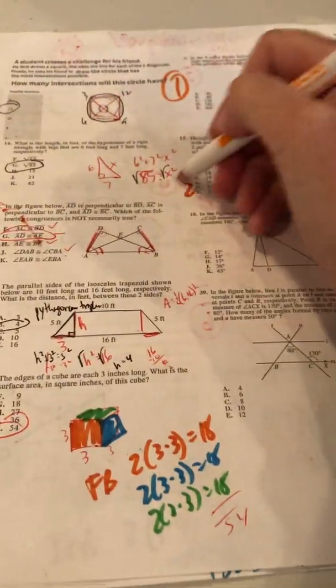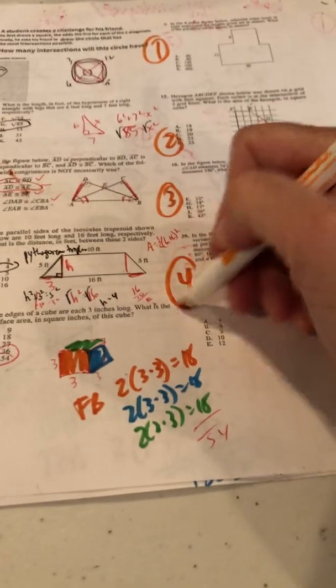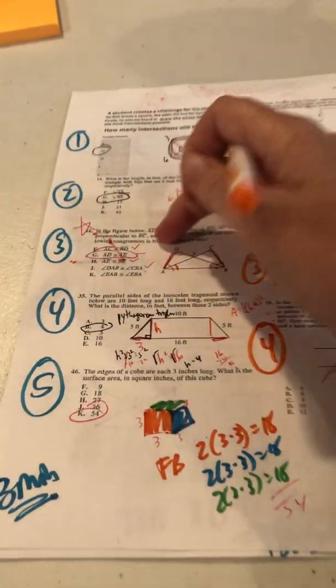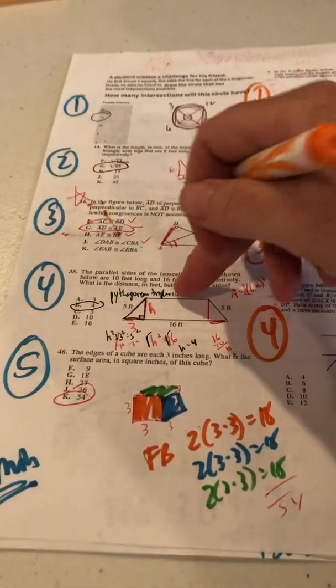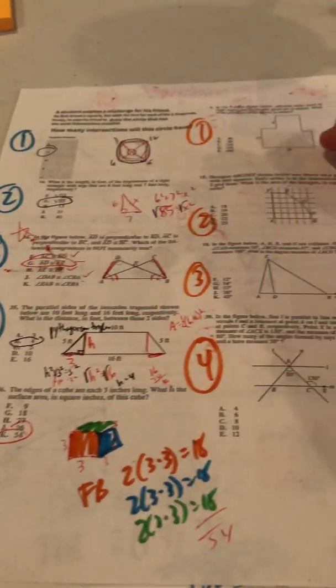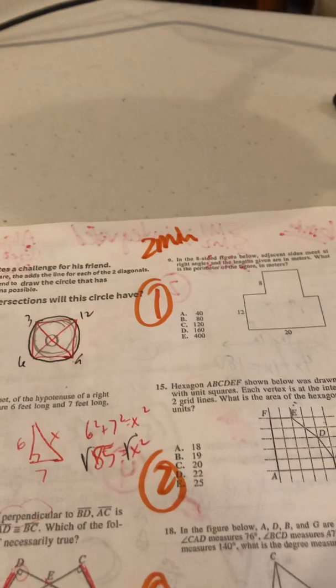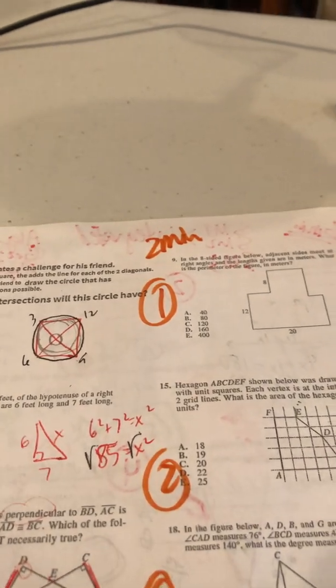All right, it looks like we've got 1, 2, 3, 4. Work on starring it if it's too hard or skipping it because you're not sure. But I want you to try to take 2 minutes. Pause this for 2 minutes and try to get 2 right. Ready, set, go.